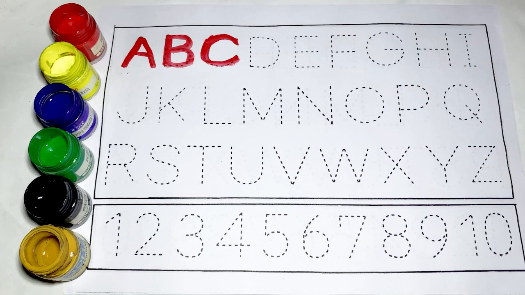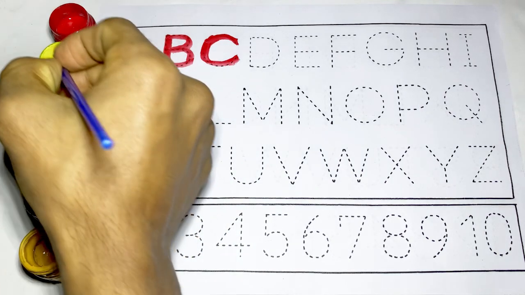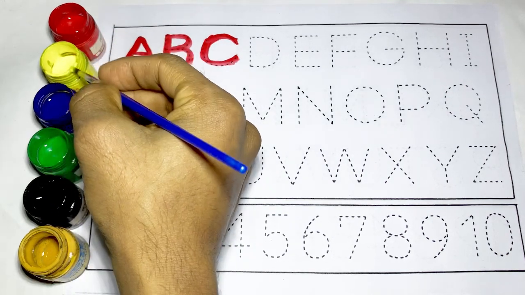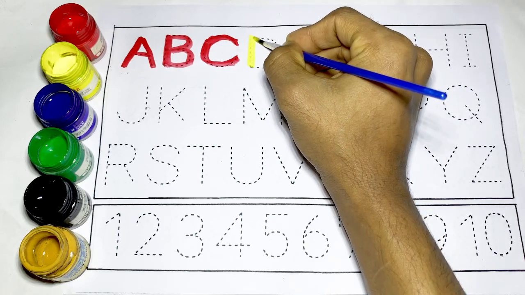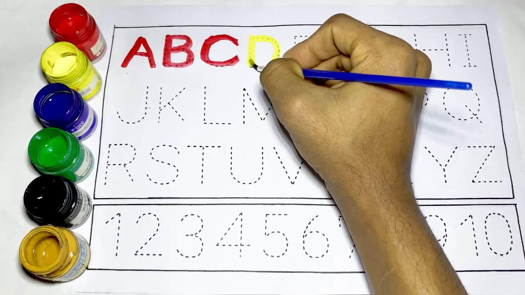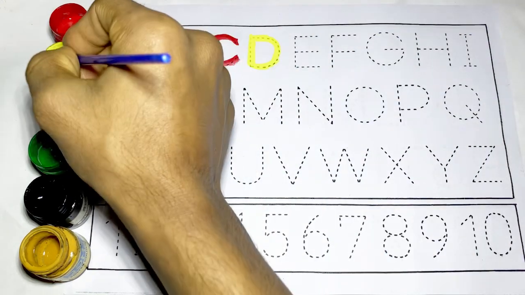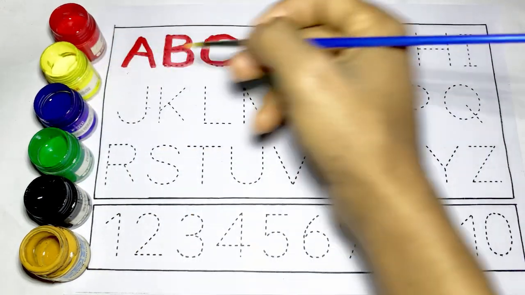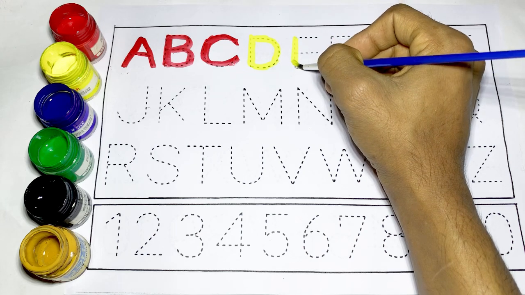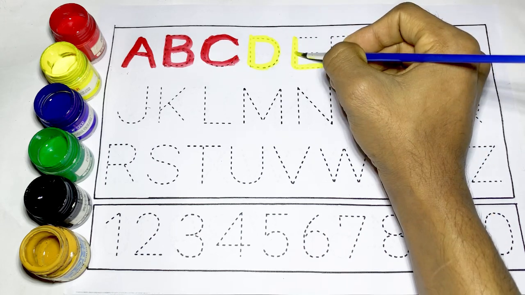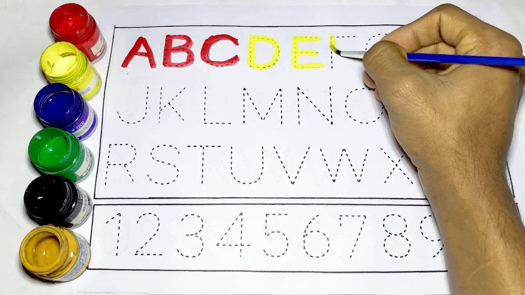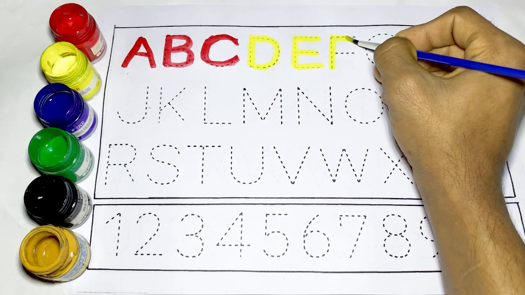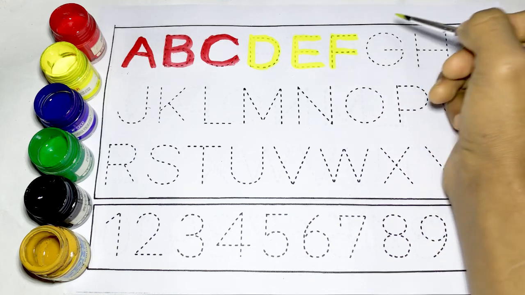Kids, now draw D. D for dog, D for doll, and use yellow color, the alphabets of D. Kids, again use yellow color and draw E. E for egg, E for elephant, the alphabets of E. F. F for fish, F for fan.